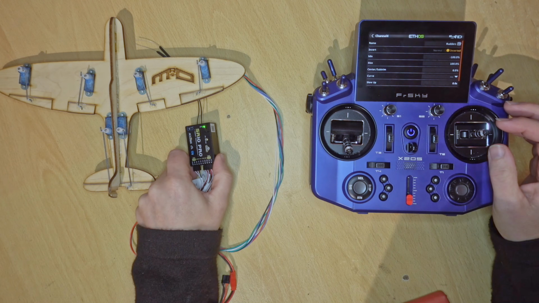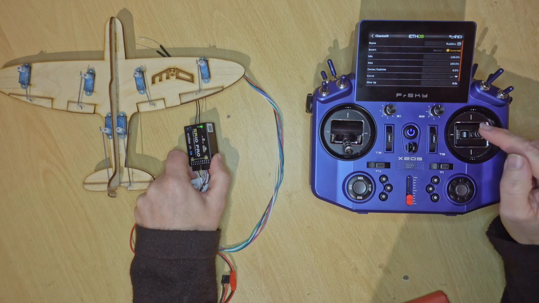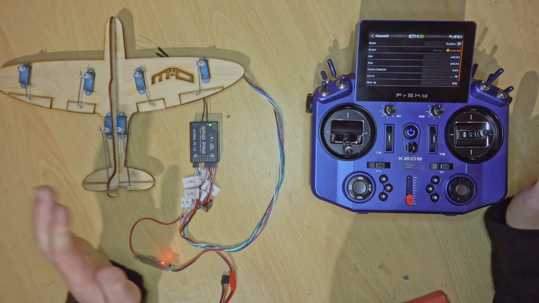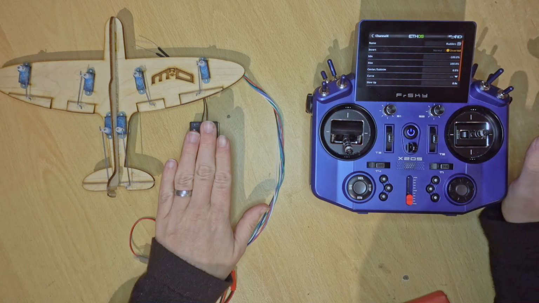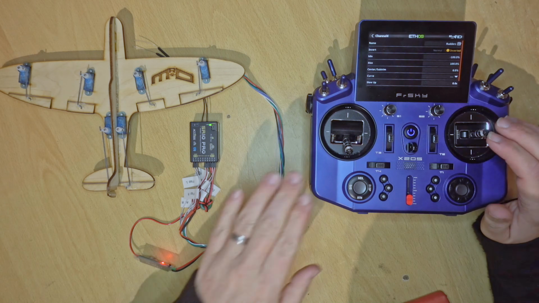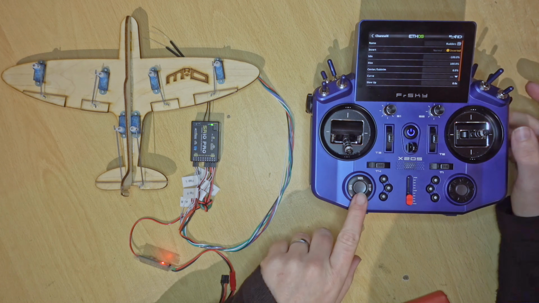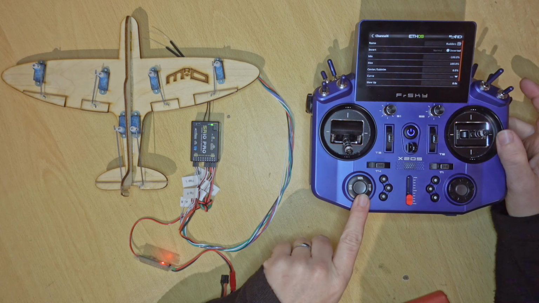If the plane rolls to the left, it's trying to roll right. If we roll to the right, you can see it's trying to do it more. So our stabilisation is correct, and also our transmitter's correct. So next up, what we need to do is do a self-check.